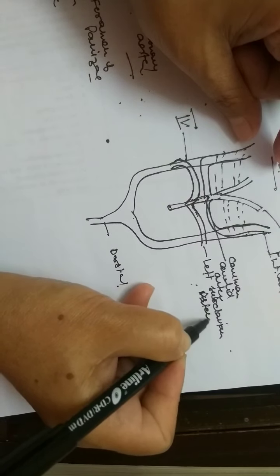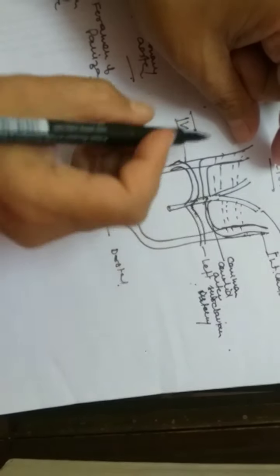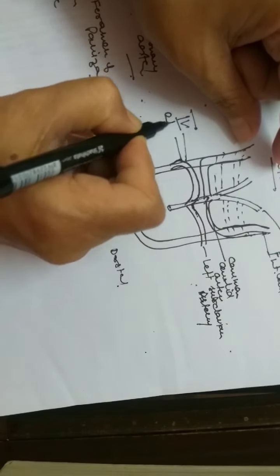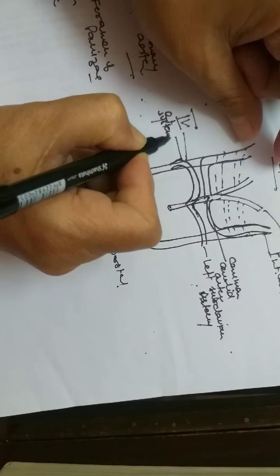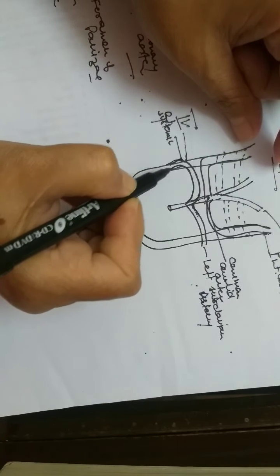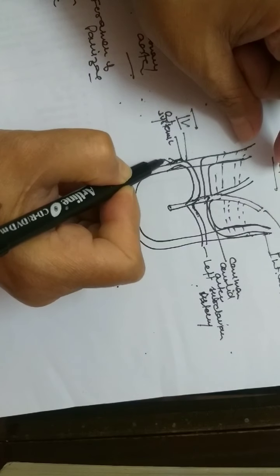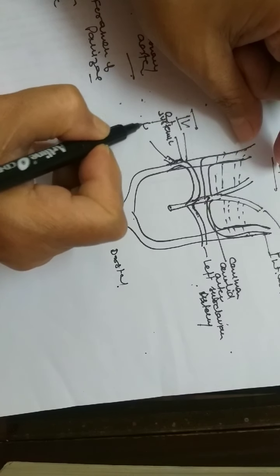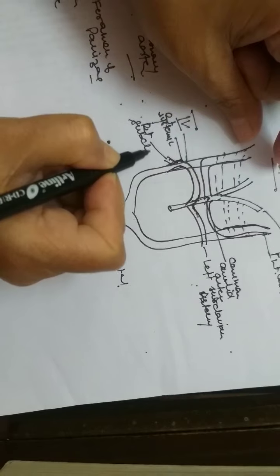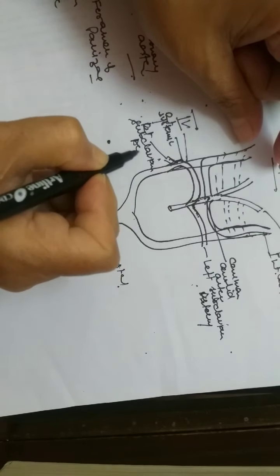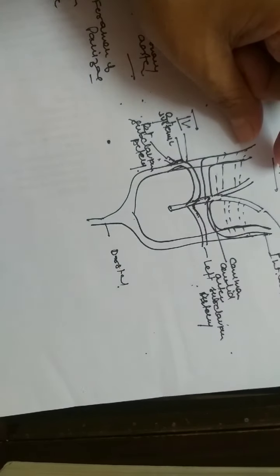artery. In the similar fashion, the right systemic artery, after turning around, it also gives off a branch which is right subclavian artery.